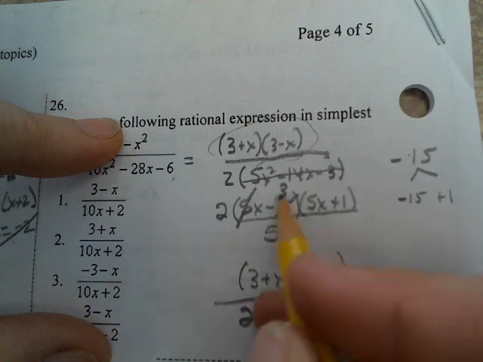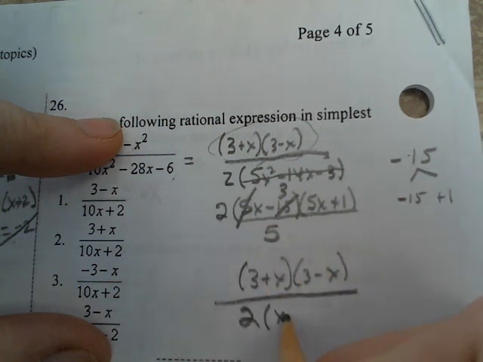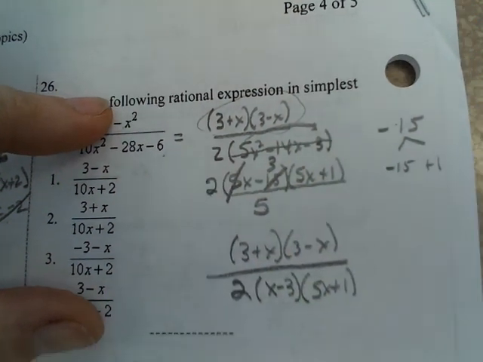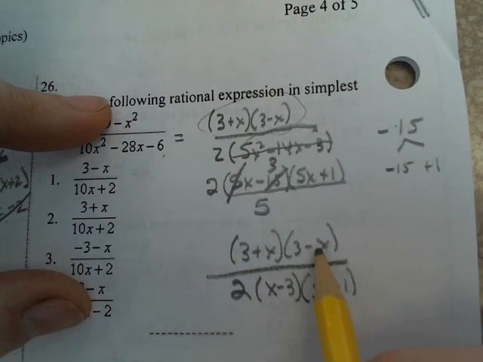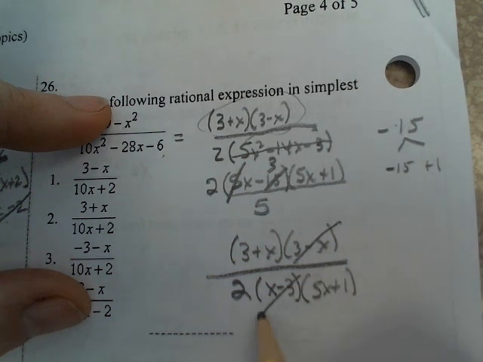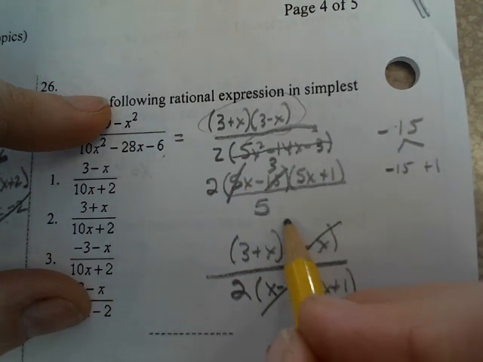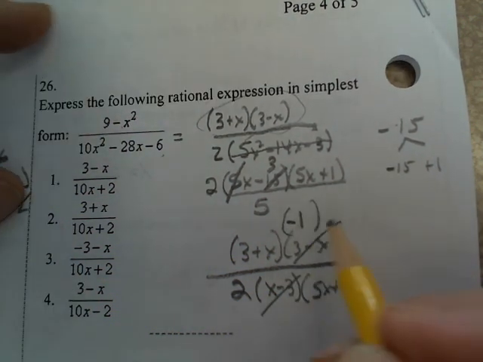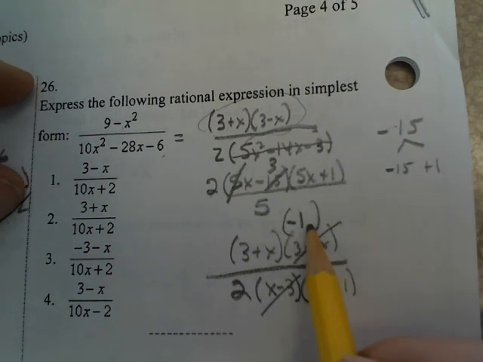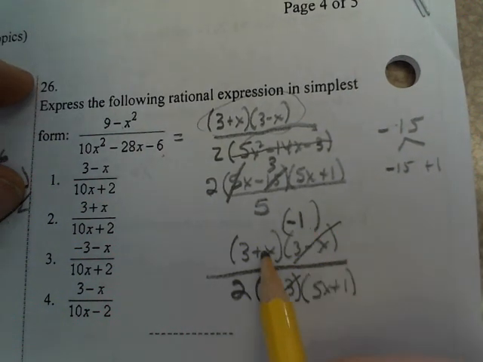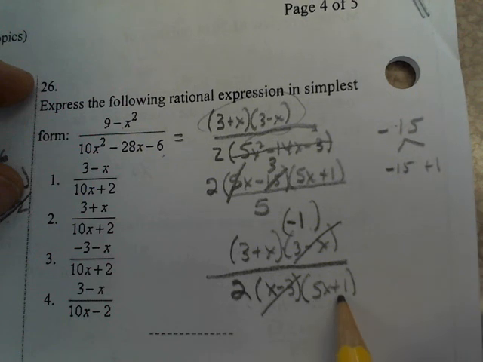And when I got done factor in, factor out, we had x minus 3 times 5x plus 1. 3 minus x and x minus 3 cancel out to a negative 1. So what we have is negative 1 times 3 plus x over 2 times 5x plus 1.